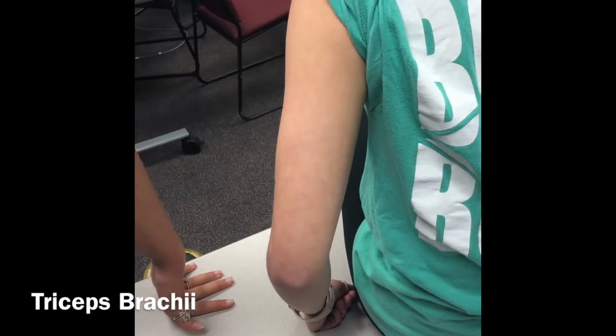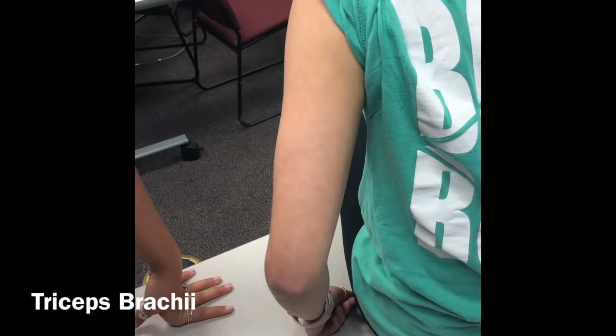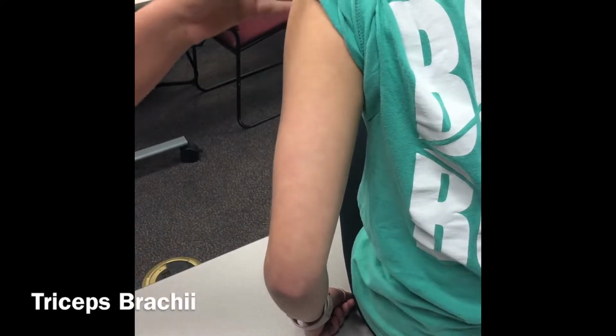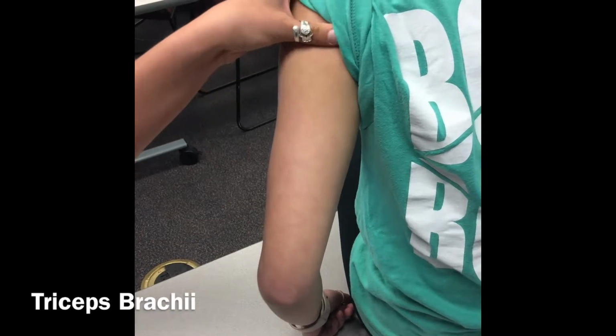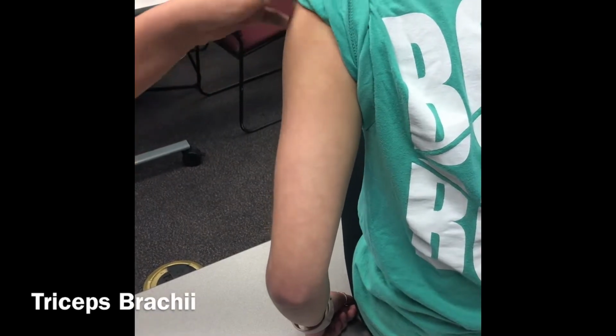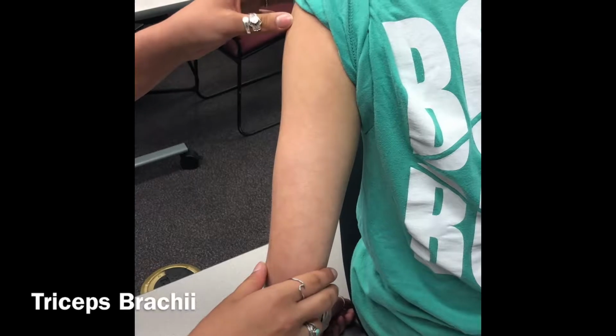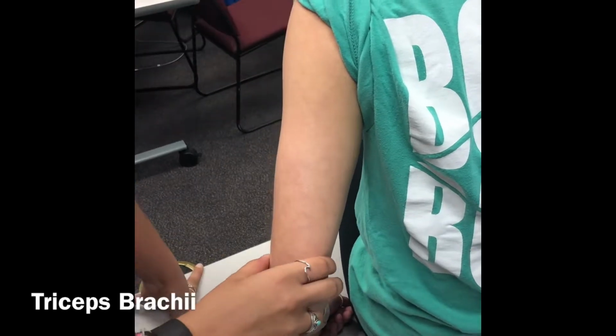Now we're going to be palpating the triceps brachii. The origin of the long head is the infraglenoid tubercle. The lateral origin is the posterior humerus, and the medial origin is also the posterior humerus. And the insertion is the olecranon process, and it does elbow extension.